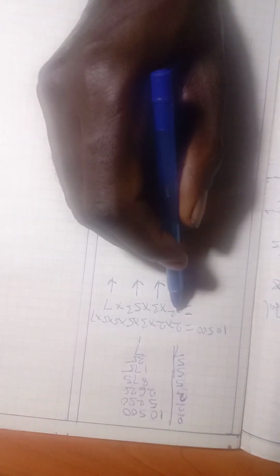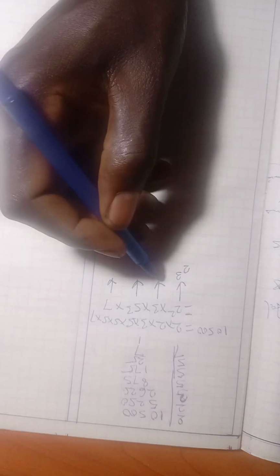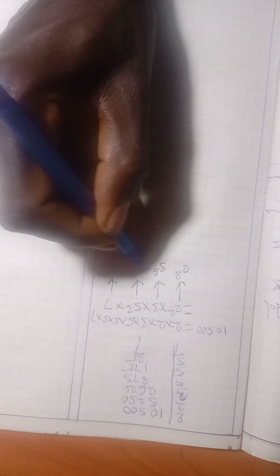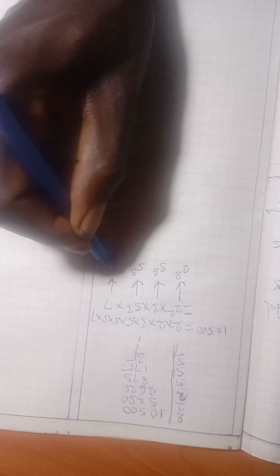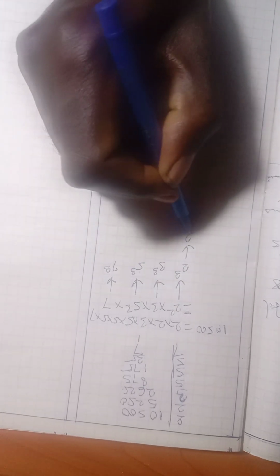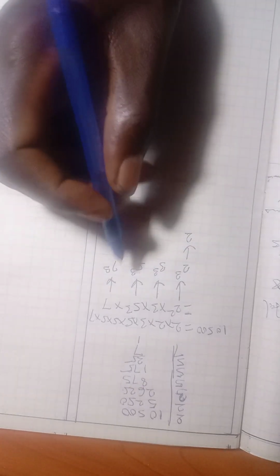Now, look at it this way. For a number to be a cube, this 2 should have been 2 cubed, the least cube after this number. 3 should have been 3 cubed, 5 should have been 5 cubed, and 7 should have been 7 cubed. Now, what is missing in here? We miss at least 2, so that when you multiply this by this, you get 2 cubed.